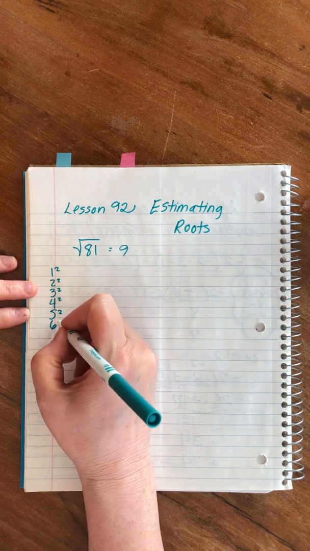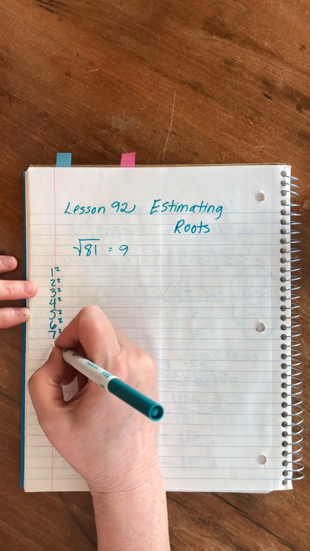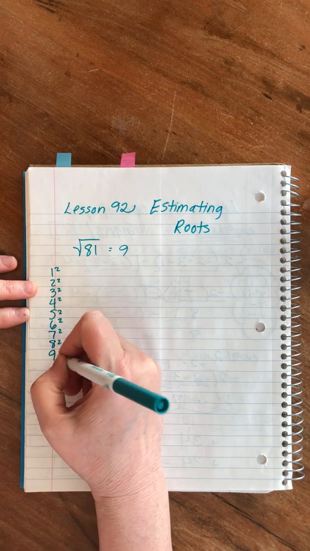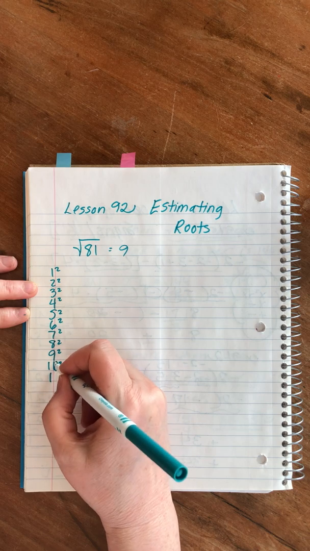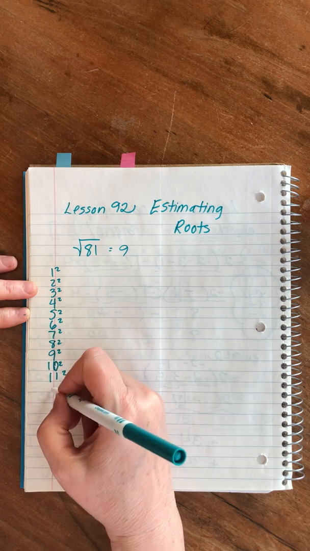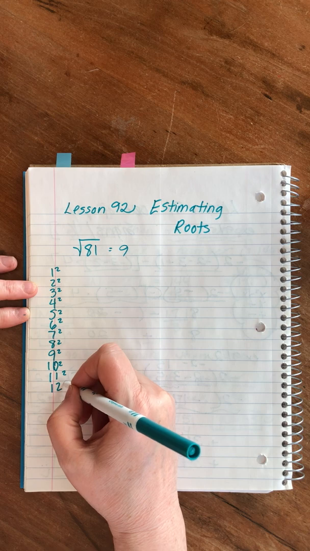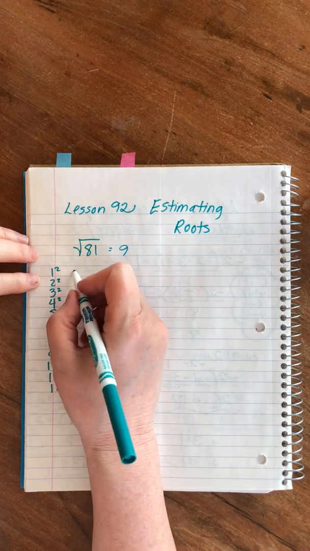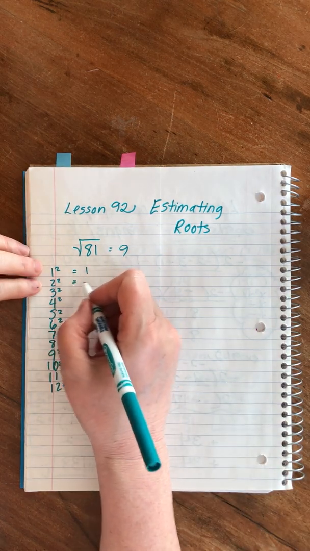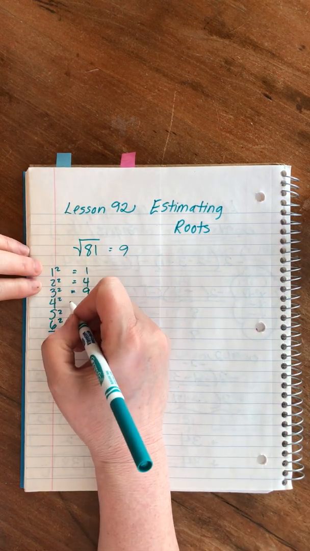And if you don't have pencil and paper in front of you, go get it. You can go get it while I'm writing, or you just pause me. Okay, you're back. So here are all the perfect squares. 1, 4, 9. You know these.